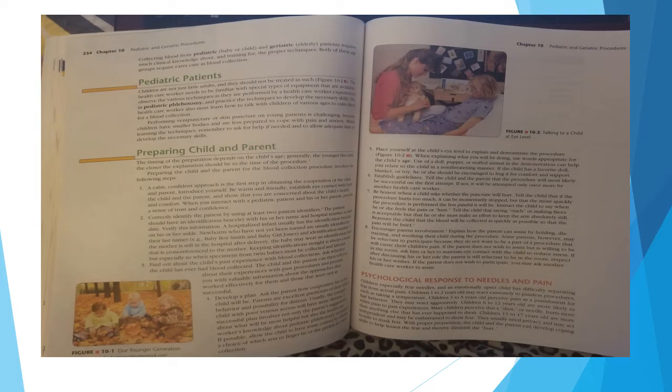Tell the child that saying ouch or making faces is acceptable, but that he or she must make an effort to keep the arm absolutely still. Reassure the child that the blood will be collected as quickly as possible so that the pain will be brief.